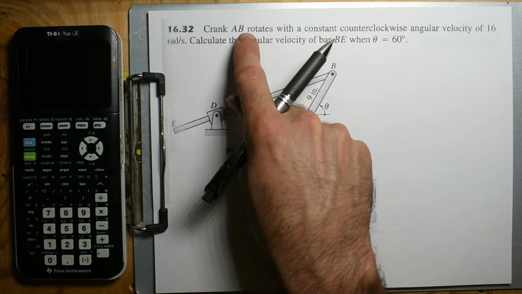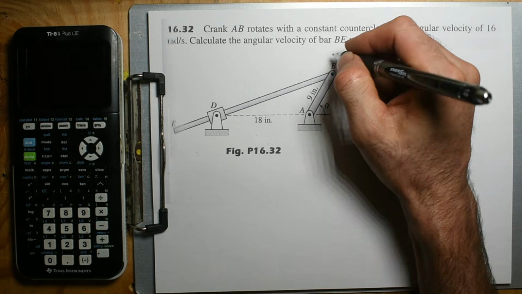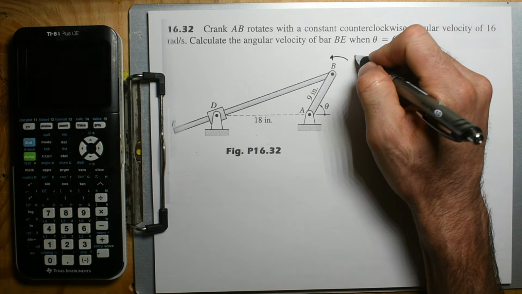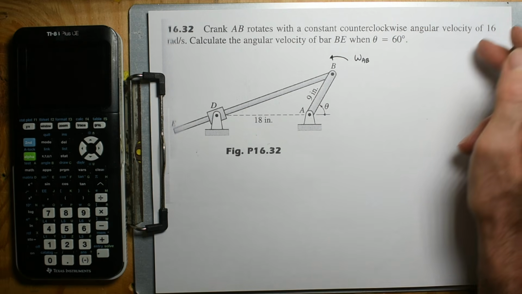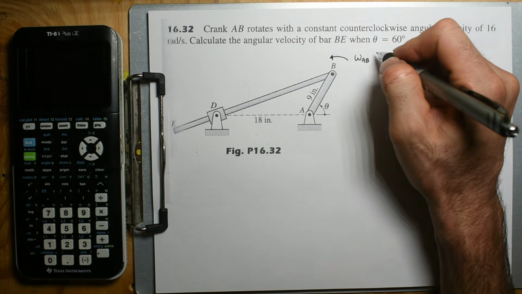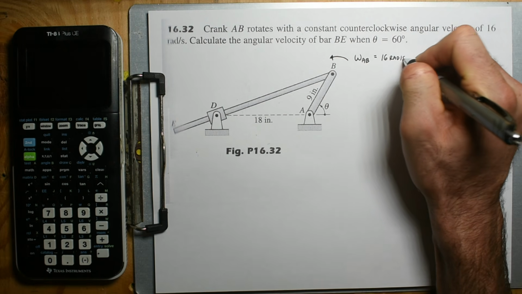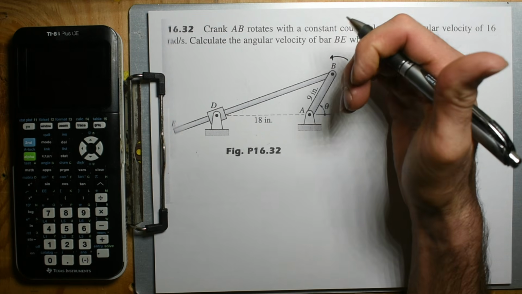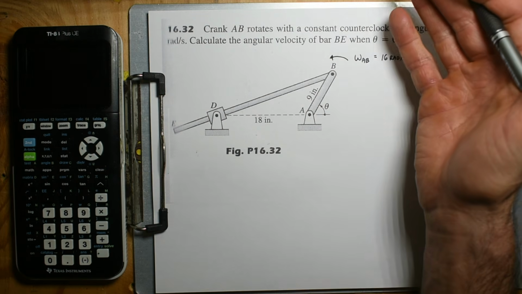Alright, let's read what this wants us to do. It says that AB rotates counterclockwise with an angular speed, omega AB, of 16 radians per second. I'm going to put a k hat on here, because using the right-hand rule, that's going to be k hat.